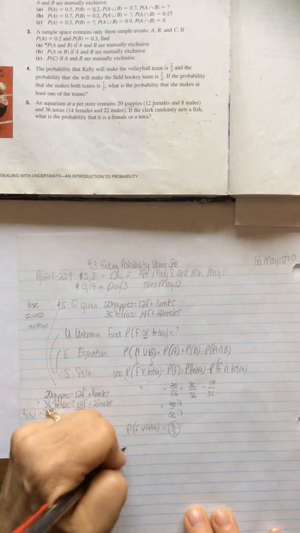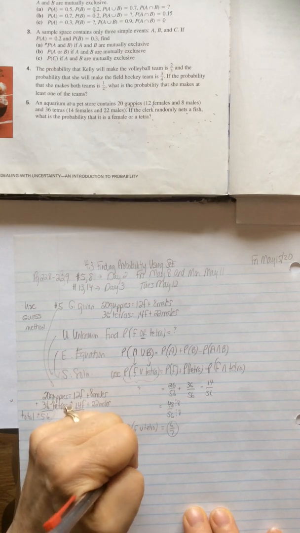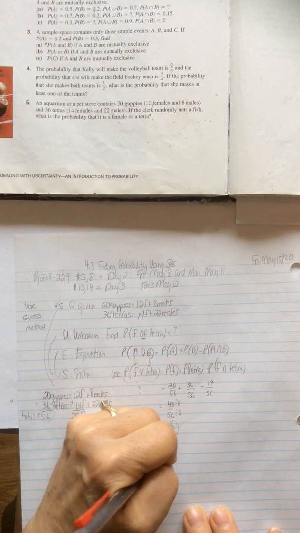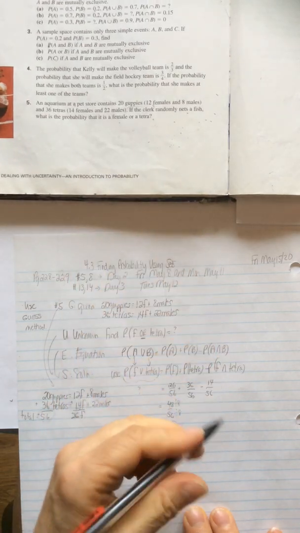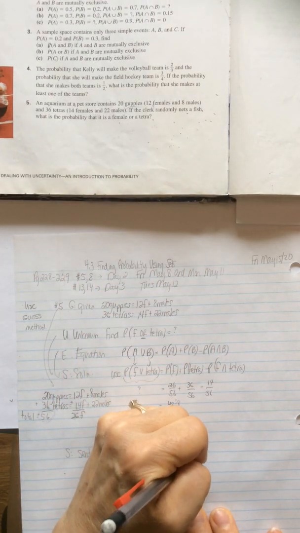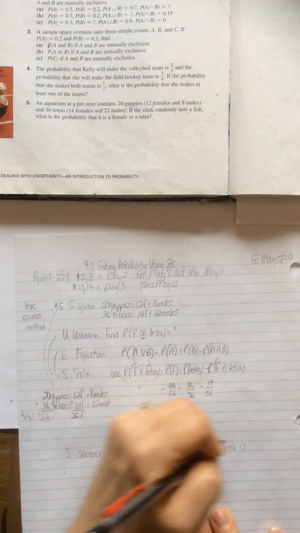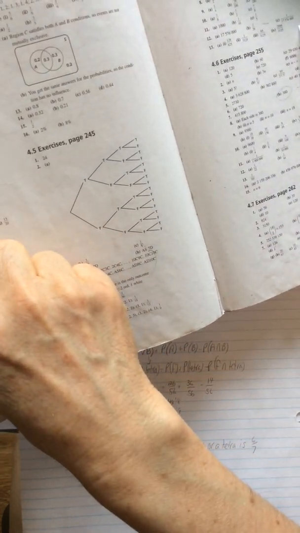So therefore, the probability of grabbing a female or a tetra is 6 out of 7. So for number 5, okay, 6 out of 7. It works.